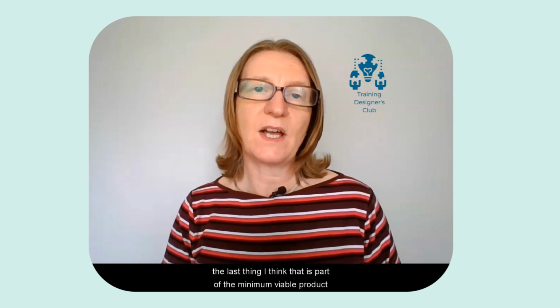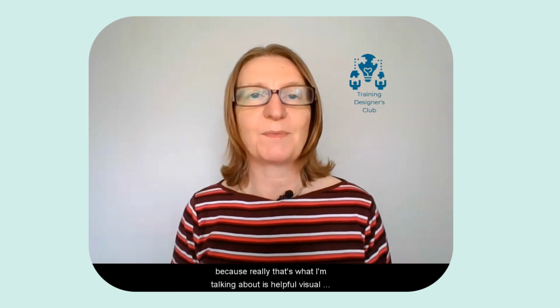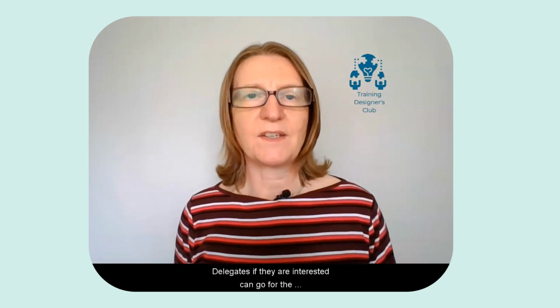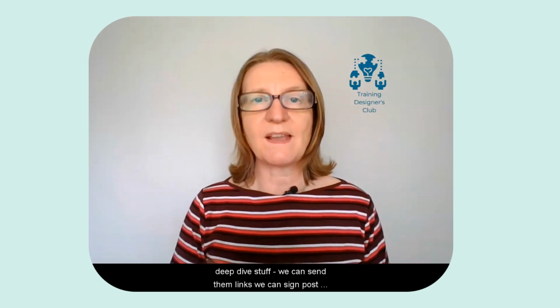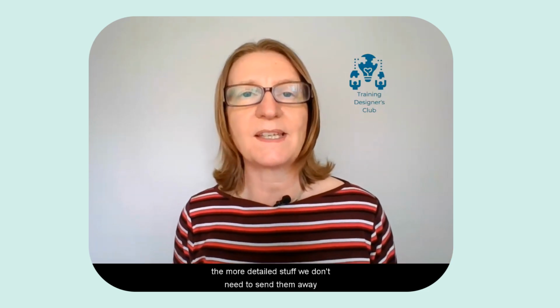And then the last thing I think that is part of the minimum viable product, because really that's what I'm talking about, is helpful visual delegate materials. So delegates, if they are interested, can go for the deep dive stuff. We can send them links, we can signpost the more detailed stuff. We don't need to send them away with a 90-page workbook or textbooks or anything like that.